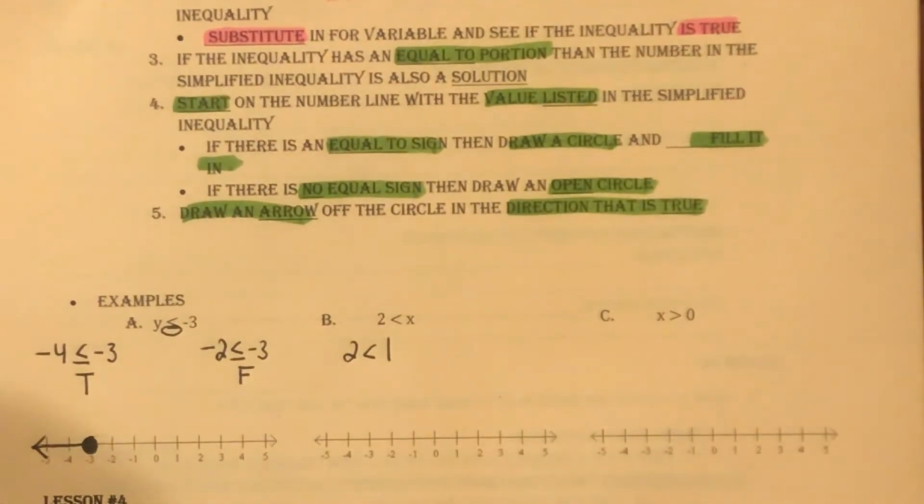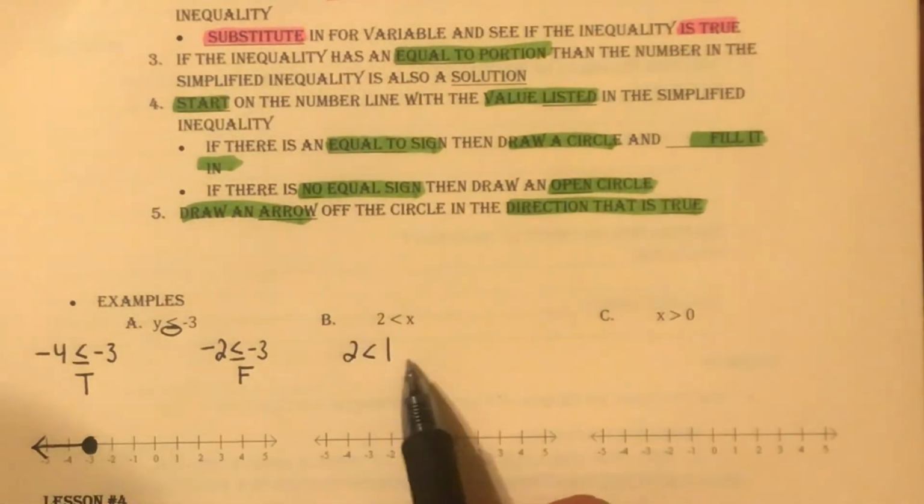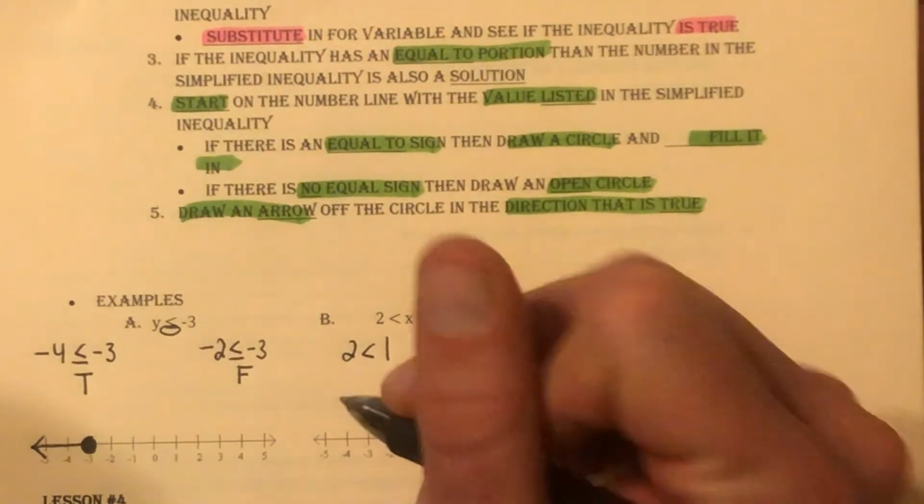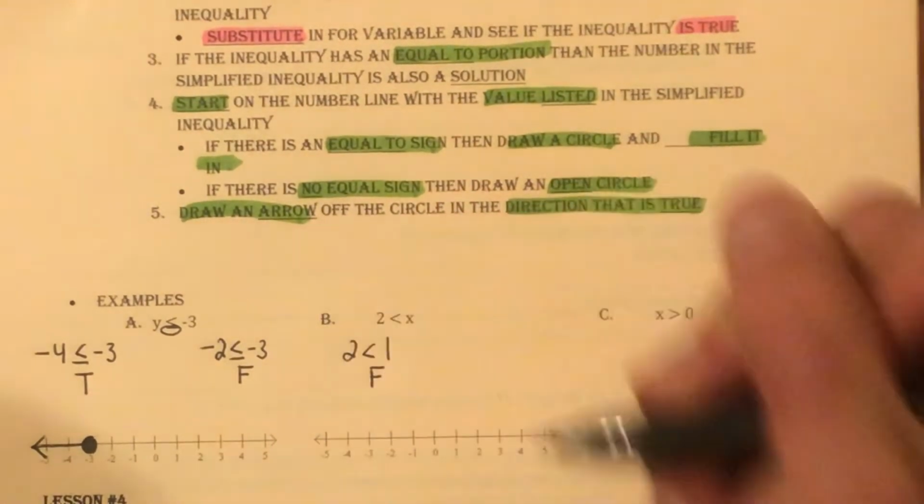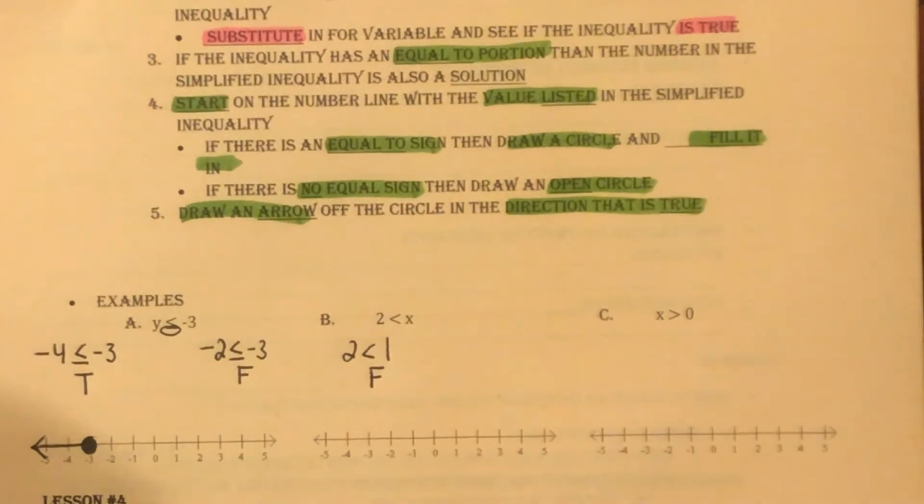So now I need to decide, is that true? Well, is 2 less than 1? No, 2 is greater than 1, so that means this is false. So this right here should tell me that every number towards the right of 2 should be correct. But let's pick a number to the right and make sure that that is true.